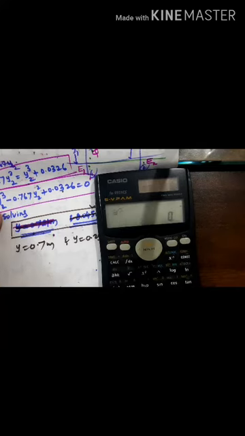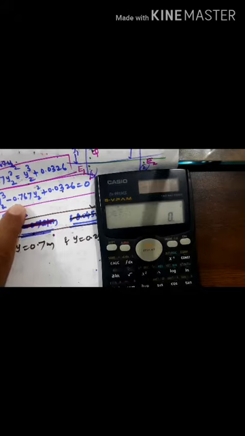Then it asks the value of a. A is the coefficient of y cube, that is 1. B is the coefficient of y2 square, minus 0.767. Then it asks the value of c.